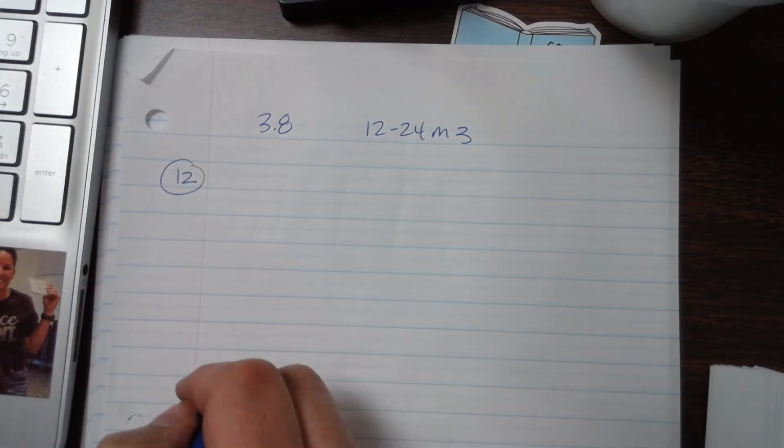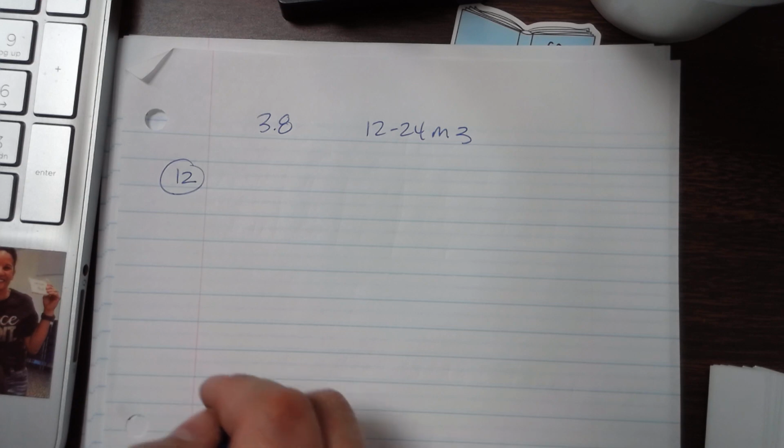This problem says, if 4 gallons of pure ethanol are added to 46 gallons of 2% ethanol, how much of the final solution do you have? How much ethanol is contained in the mixture? And what is the strength or percentage of the ethanol in the mixture?